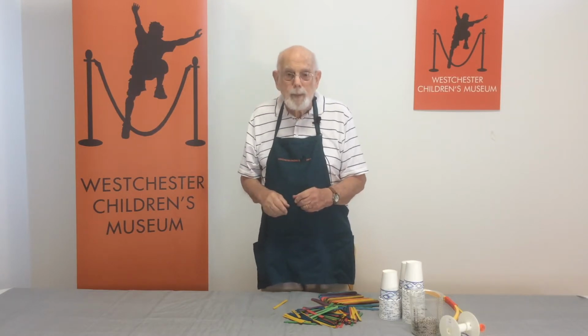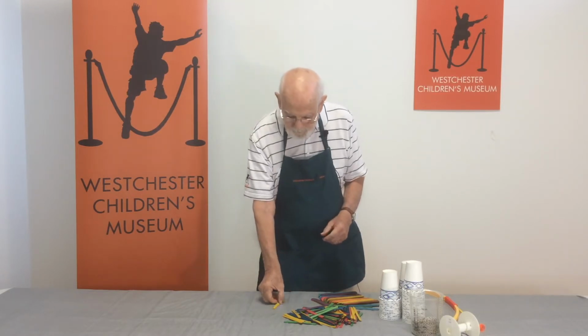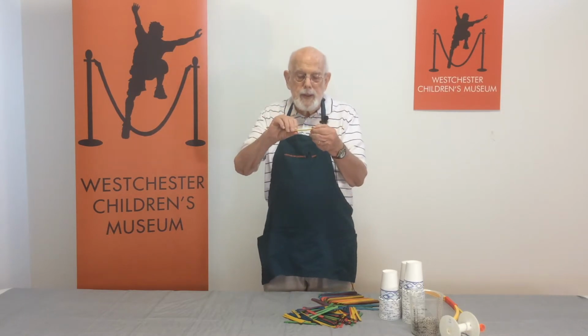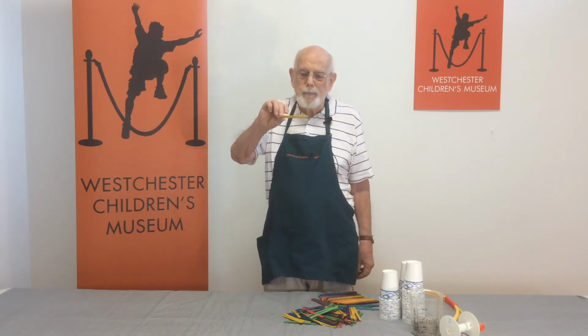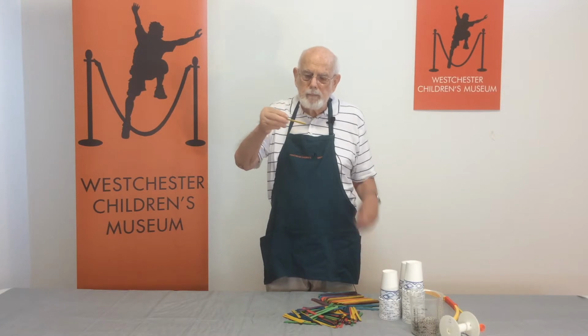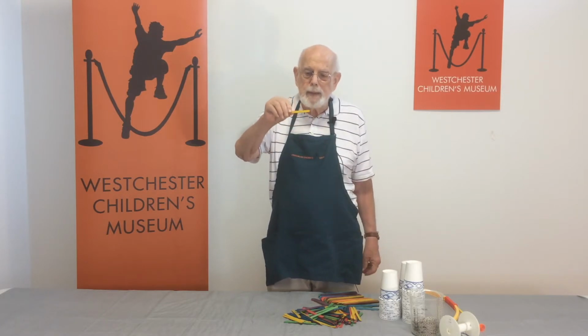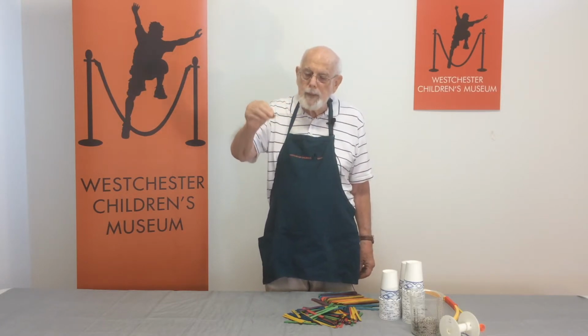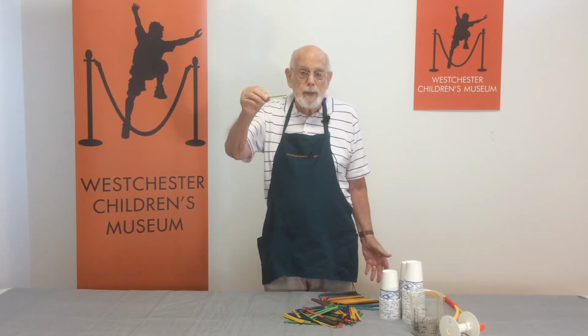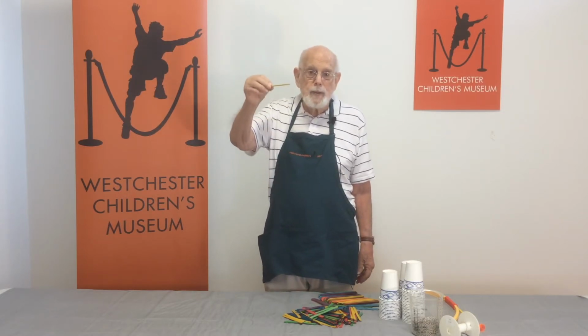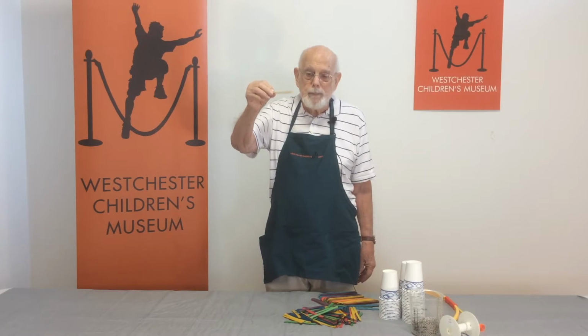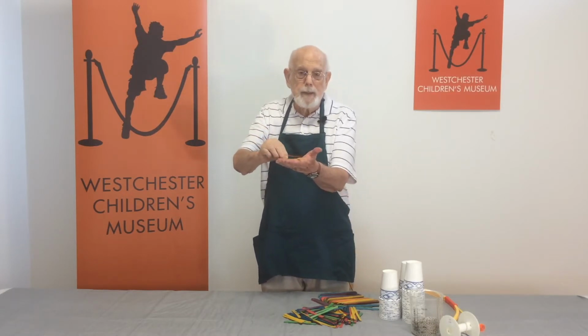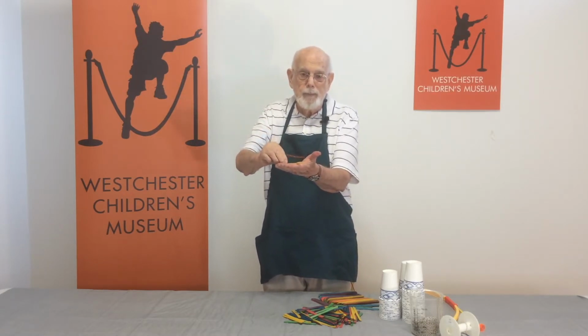What about potential energy? See this little popsicle stick? This little popsicle stick weighs maybe a gram, something like that. When I've raised it up, believe it or not, I have given this potential energy, because when it was right here, it had one energy level.